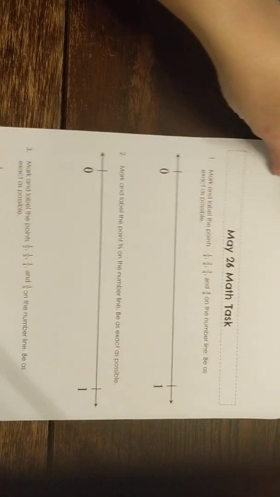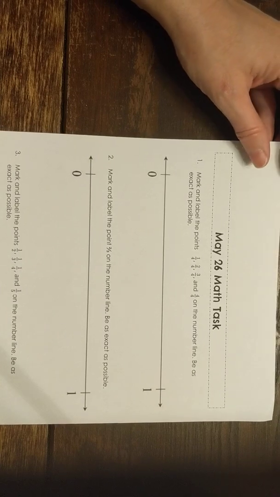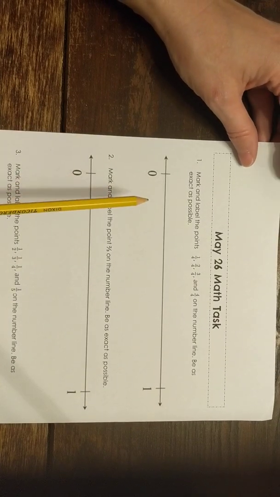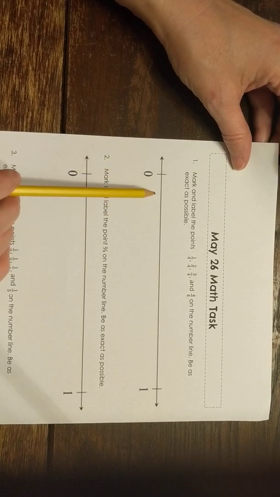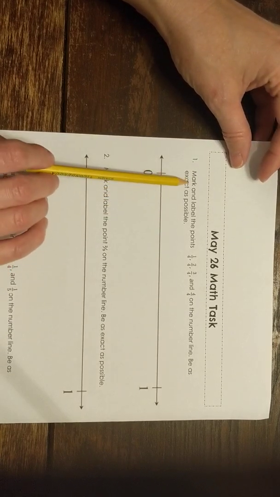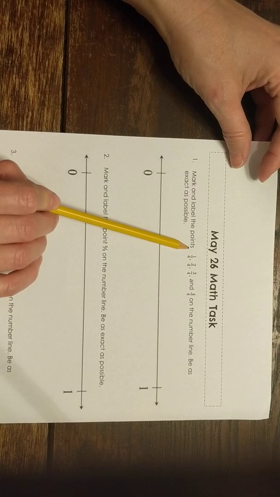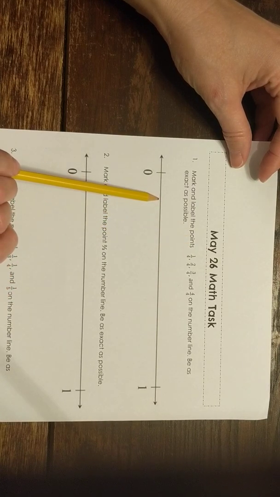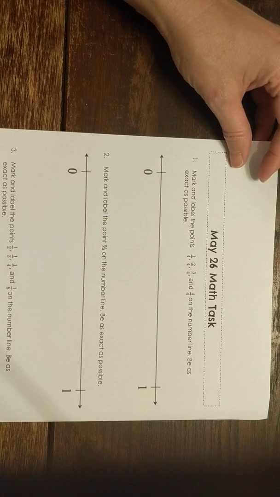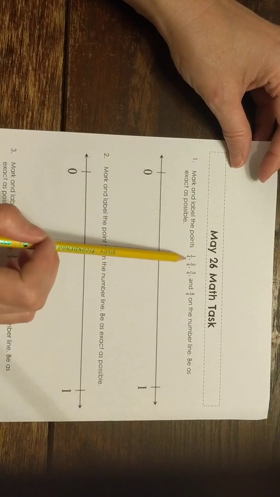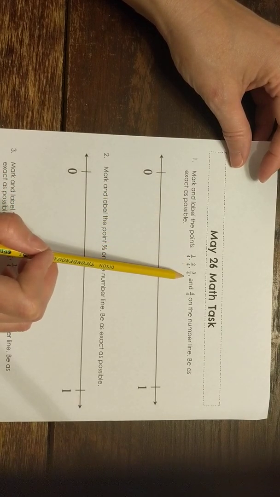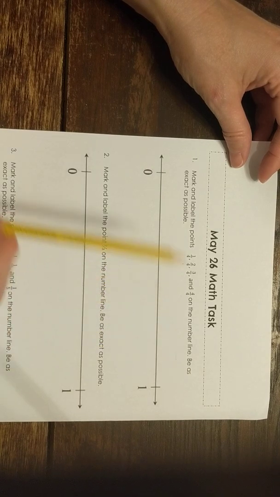And then I really want you to focus on this math task on your own as well. I did a lot of those problems with you, but I'm going to start number 1 with you. I will read 2 and 3, and I'd like you to continue these on your own. Mark and label the points. Points are the little dots that we're labeling on the number line to show where each fraction is. The dot represents the fraction. It says 1/4, 2/4, 3/4, 4/4 on the number line, and I feel like we already did.